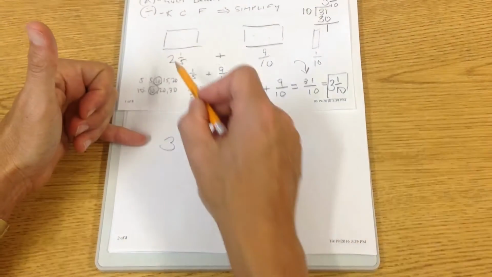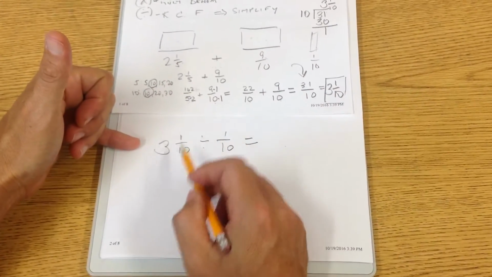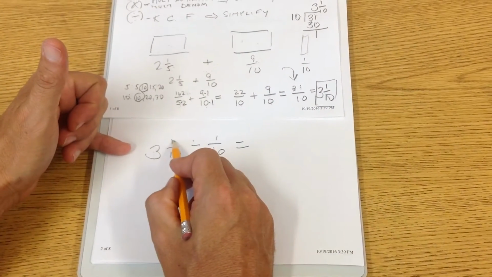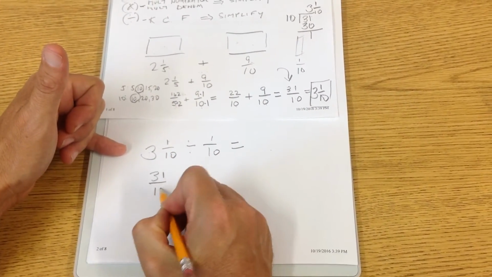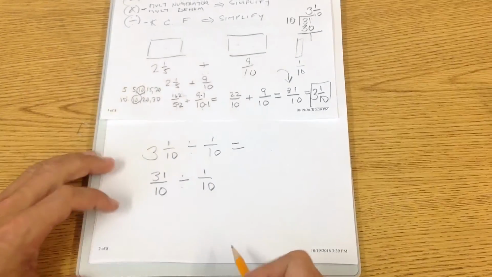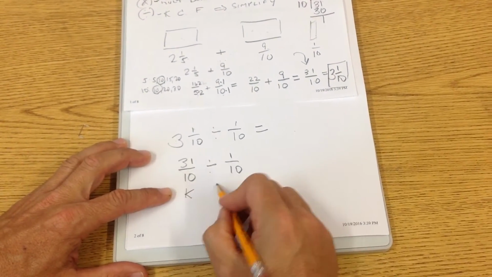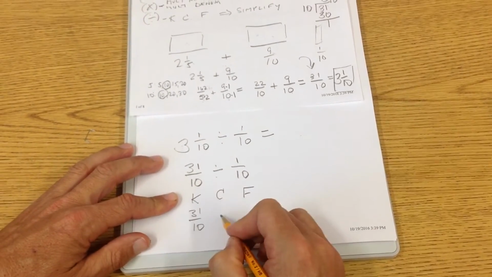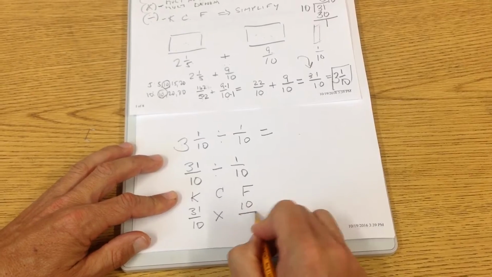Just like any other operation, I'm going to change this back into an improper fraction. 10 times 3 plus 1 is 31 over 10, divided by 1/10. I keep, change, flip. 31 over 10 times 10 over 1.